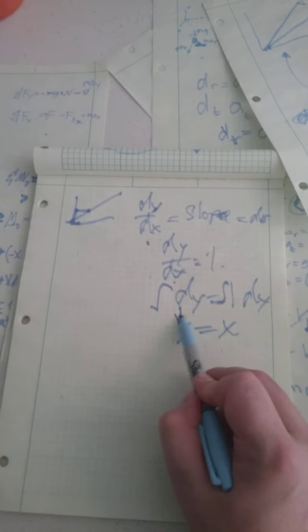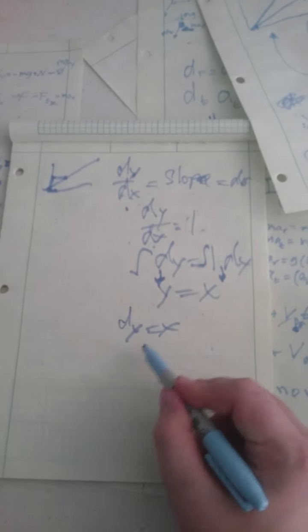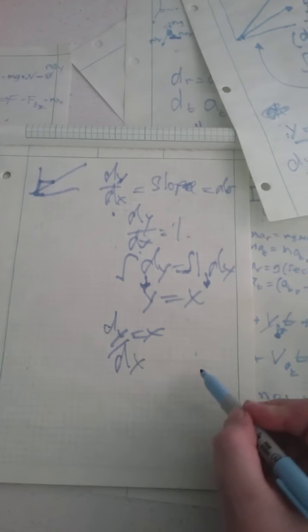If you want to go the other way, you integrate, which is the opposite of a derivative, and you get to here. So if you have y equals x and you want to know the rate of change, you take the derivative with respect to x.